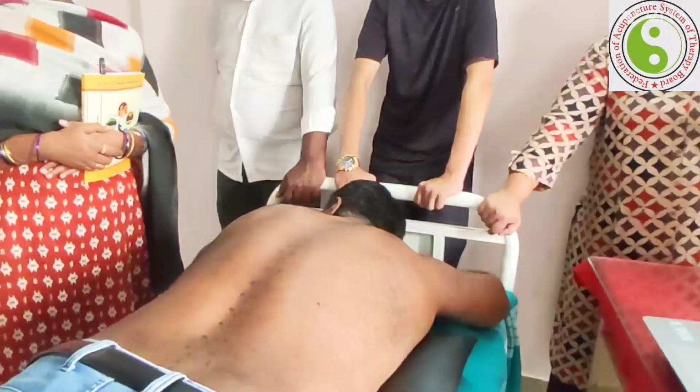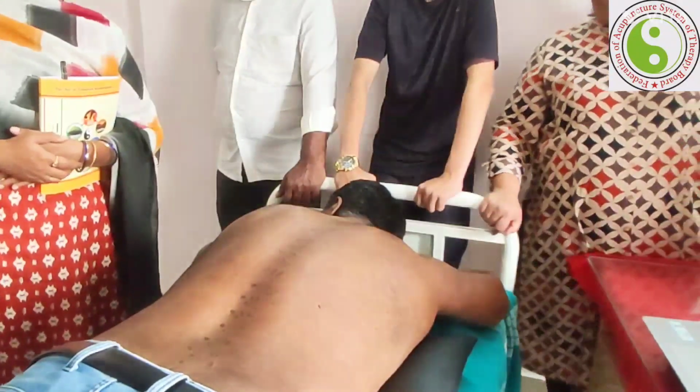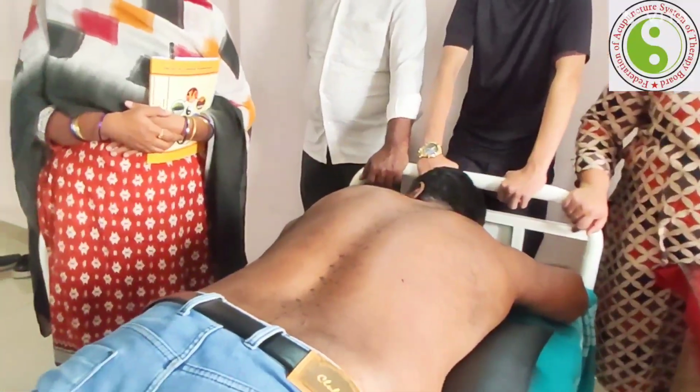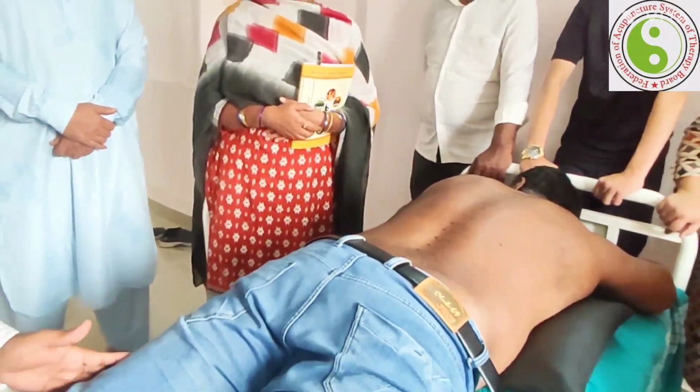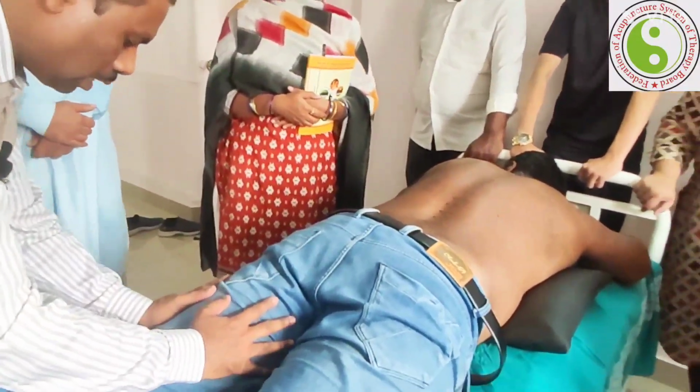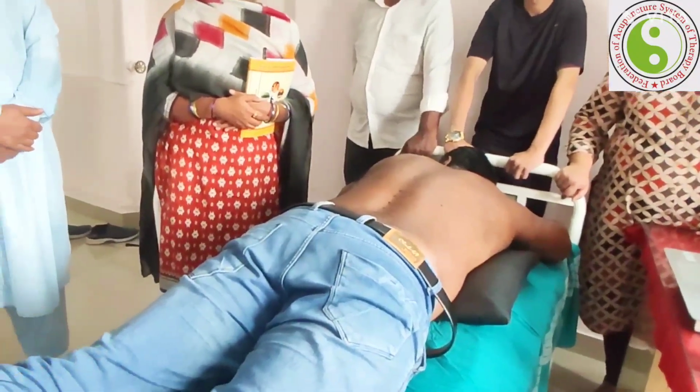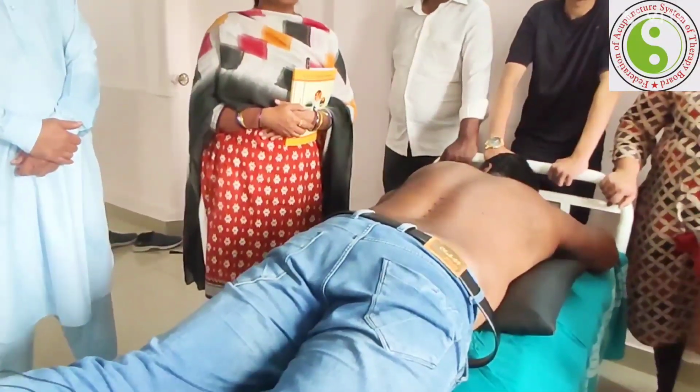Now you come to this region. Half of this region is sacrum 1, and the other half of the region is sacrum 2. Sacrum 1 and then sacrum 2. It covers from here till here.